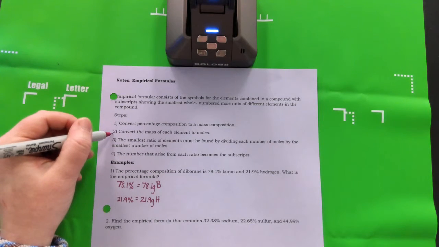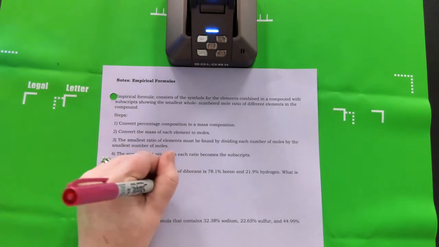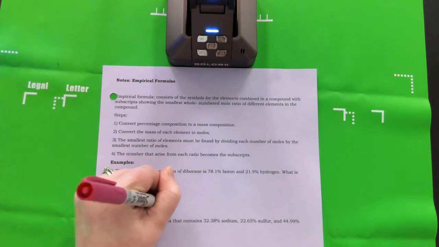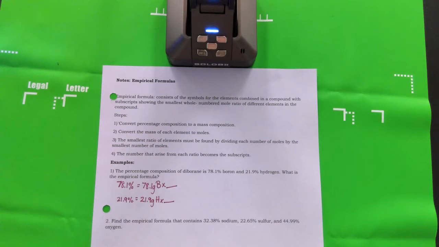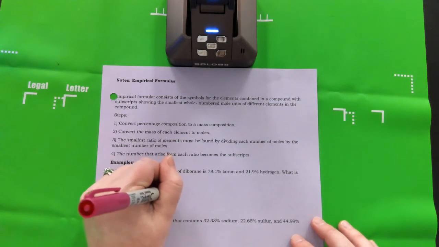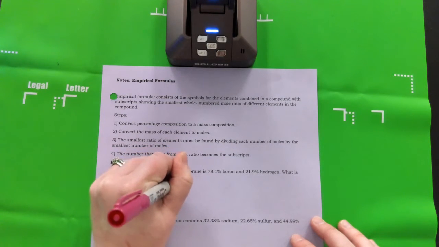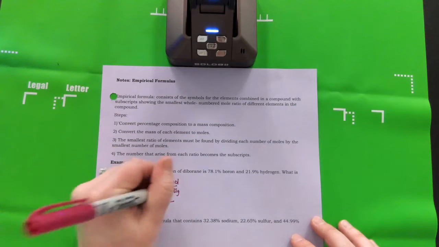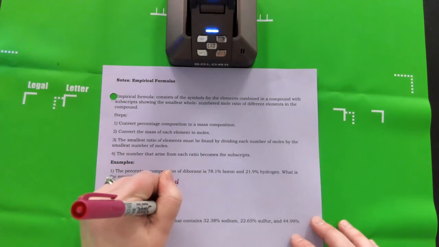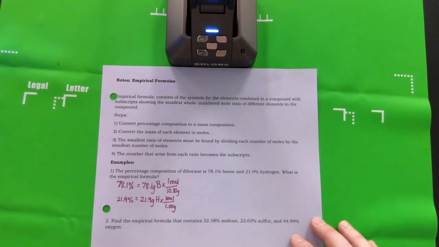The next step is to convert the mass to moles. Again, to do that step, I'm going to set up a conversion factor. I need to line my units up to cancel, and to do that, I need to use my molar mass. So again, you can go to your periodic table to find your individual molar masses of each of these elements. When I use my periodic table, I get that boron is 10.81 grams per 1 mole. Hydrogen is 1.00 gram per mole.